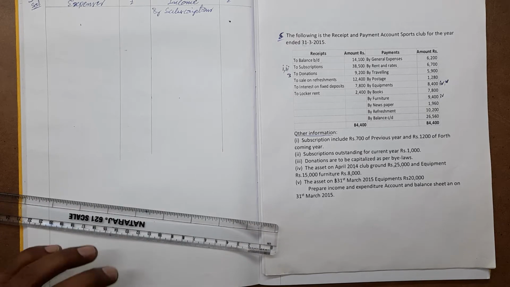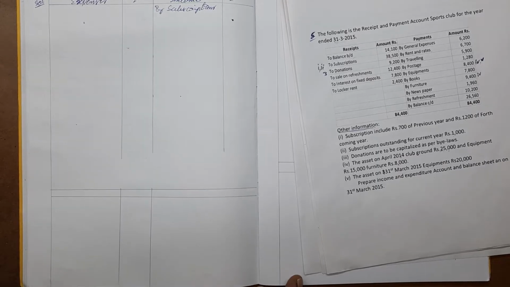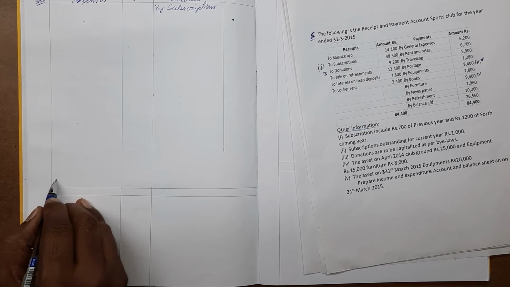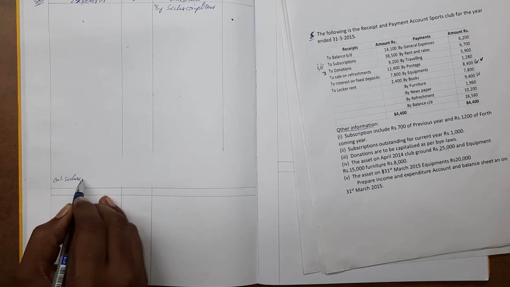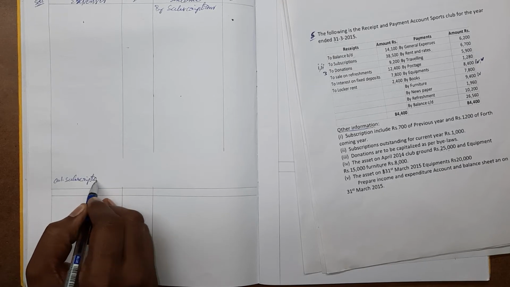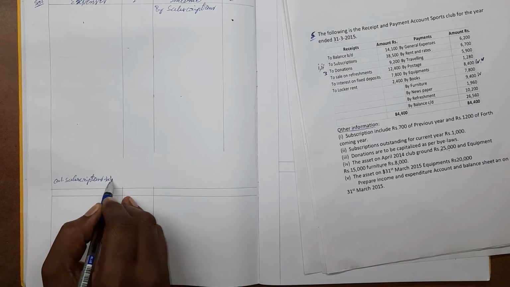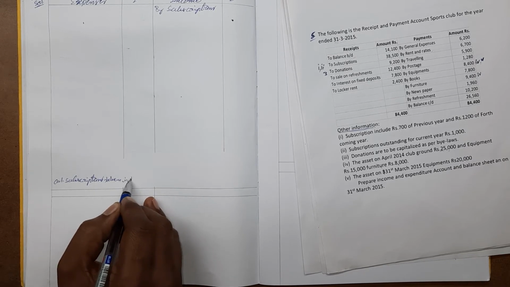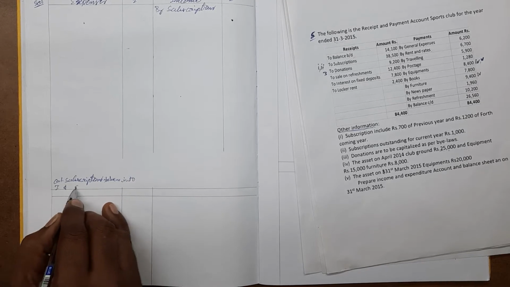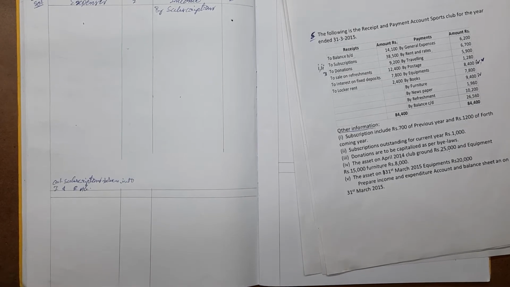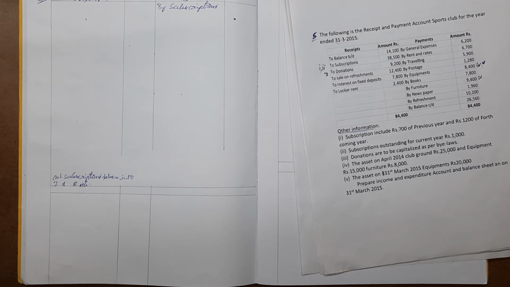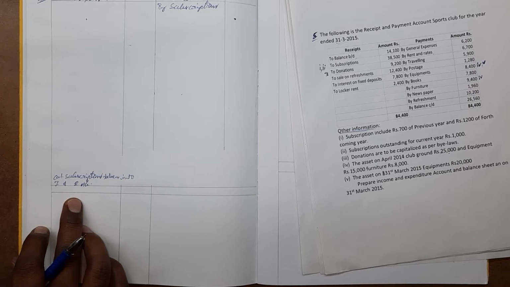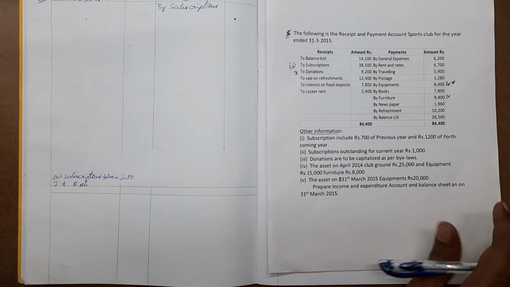There is a calculation of subscriptions taken into the income and expenditure account. Whatever income is generated in the organization as subscriptions, only that amount should be computed. First of all, the subscriptions received.